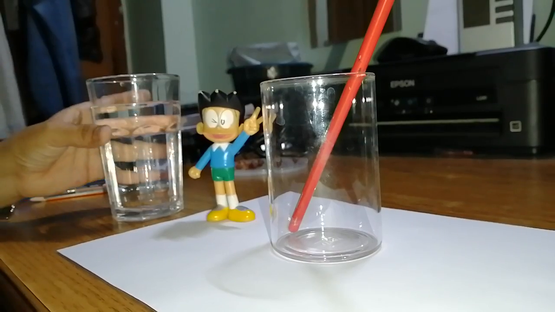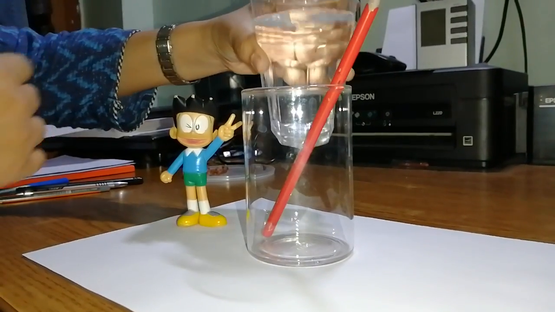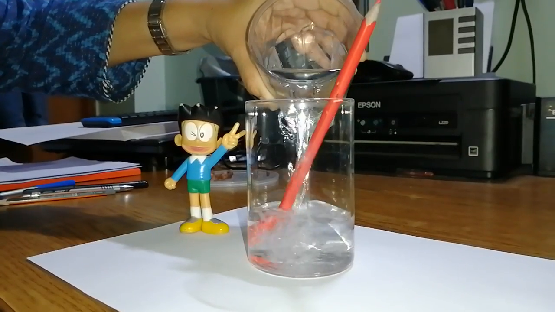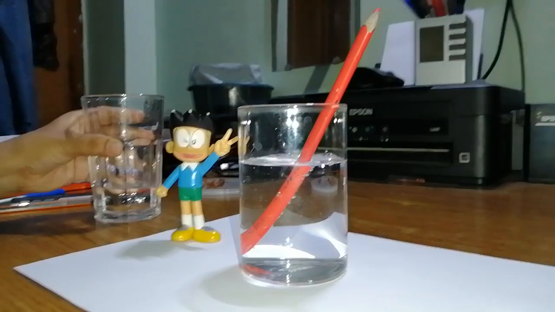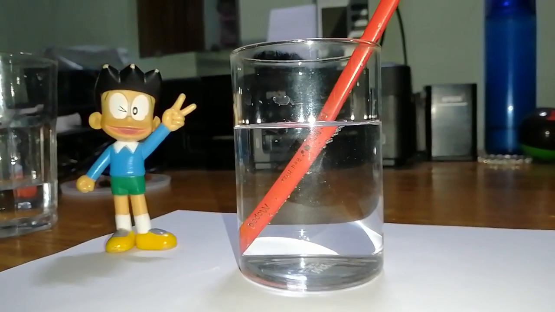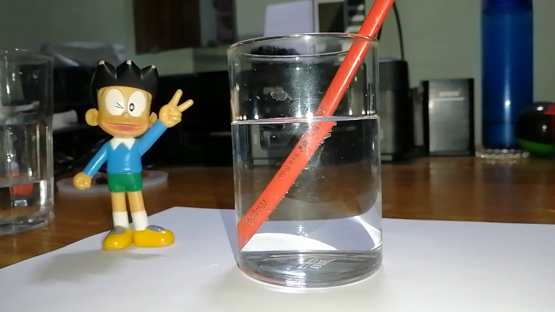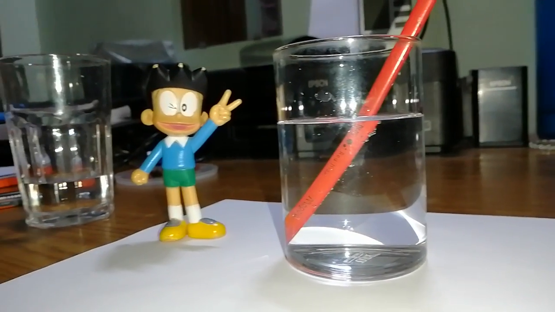However, if I start pouring water into it, the pencil appears to be bent. Isn't it? This is something which you have noticed very often. Now, another activity.